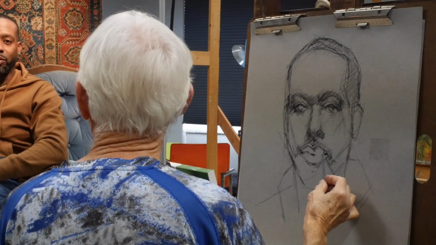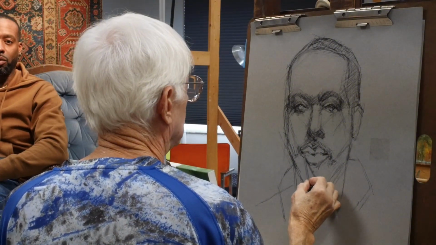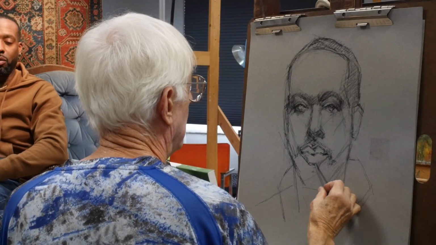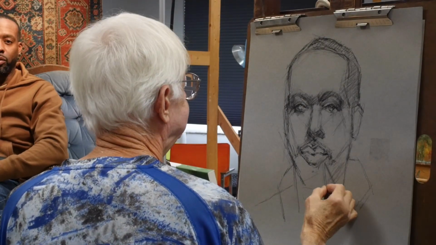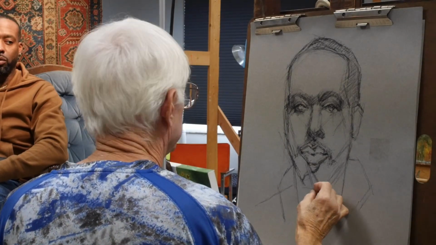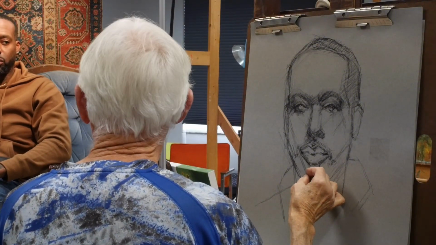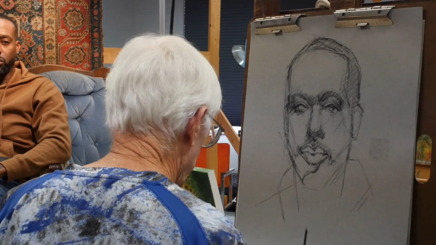There are 3 types of charcoal, generally speaking, that you'll use. I'm using vine, which is maybe the softest. And then I will get into charcoal pencils. There's also something called compressed charcoal and thicker charcoal, where you can mass in forms, but I'm not using any of those in this case. I'm just using the vine charcoal and the charcoal pencils, which give me enough value information on the portrait itself.